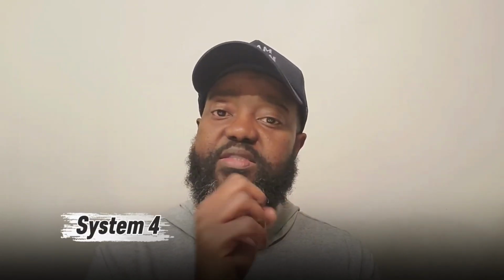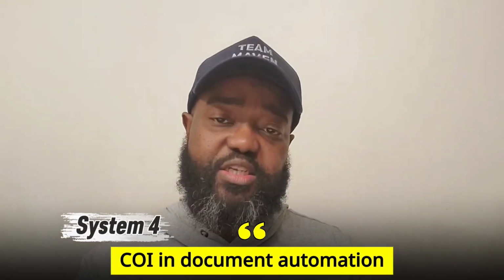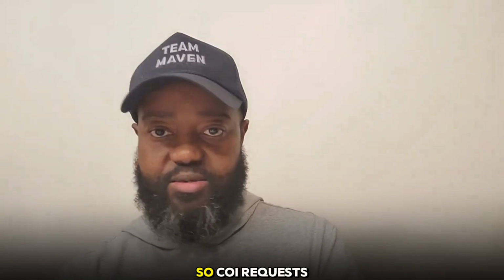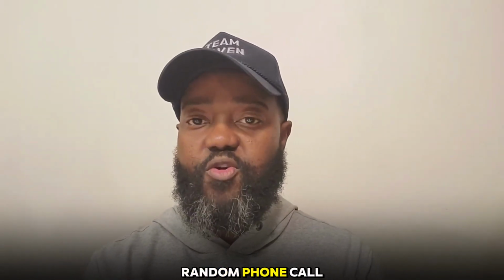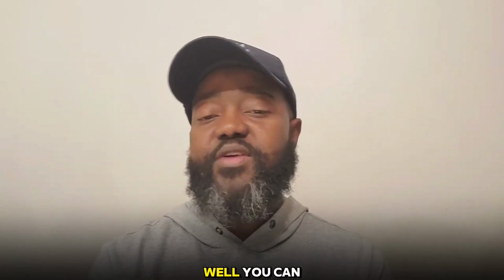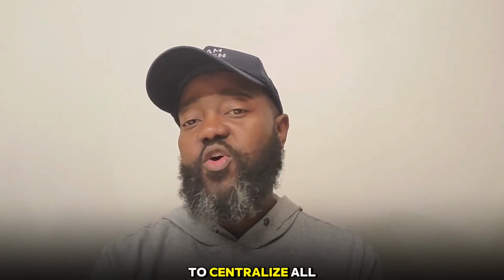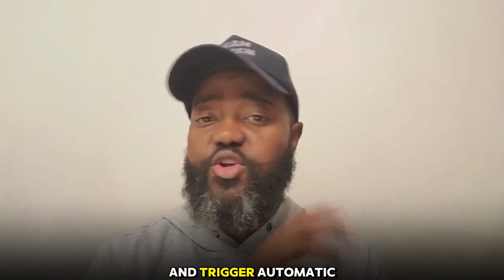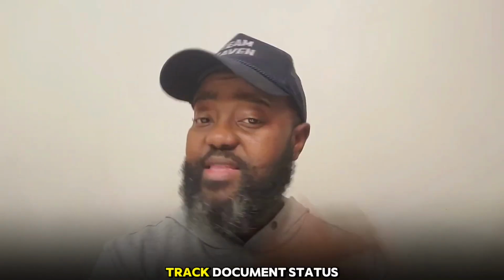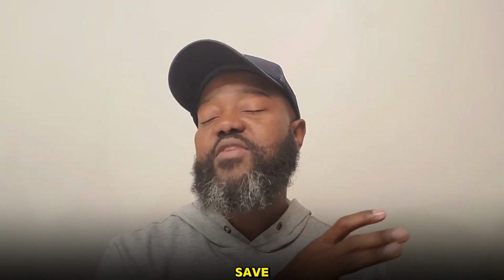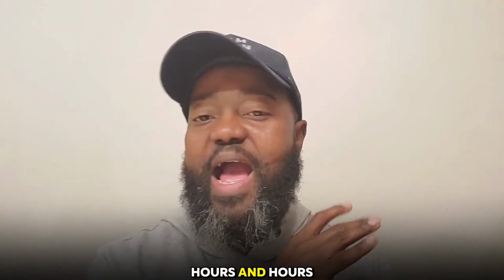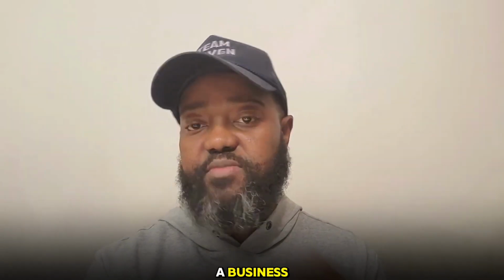Another system is COI and document automation. So COI requests can destroy productivity. You get that random phone call, hey, we need a COI for this. Well, you can leverage HighLevel to centralize all the COI requests and trigger automatic responses, track document status, notify your team and your virtual assistant, store documents per client. And I think this alone can save hours and hours per week inside a business.